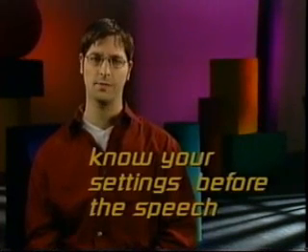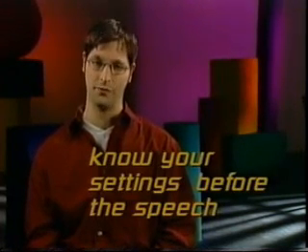Attire. What you wear really depends on the event at which you're delivering the speech. Some settings are formal, some more casual. So it's really important to know as much as possible about your setting before the speech. You don't want to give a toast at a wedding wearing snow pants and a tank top.